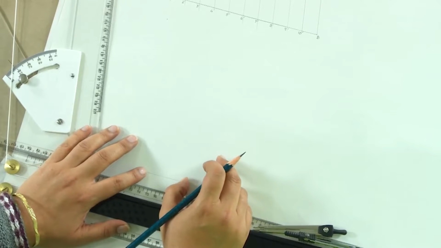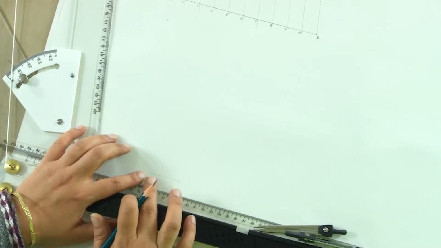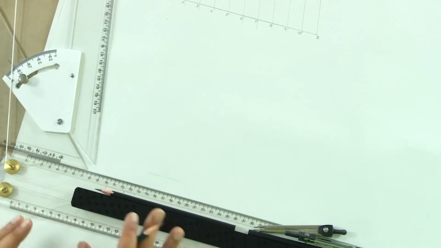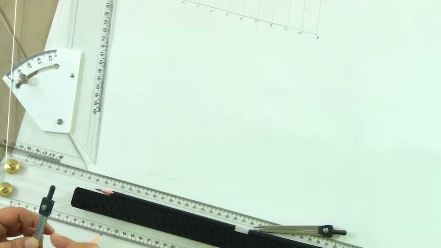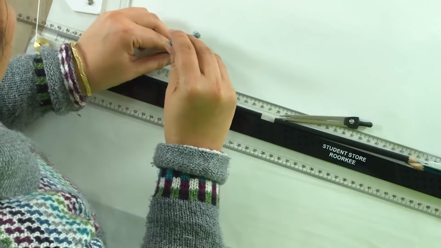Now I am required to draw a square of 4 centimeter side, or a pentagon of 4 centimeter side, a hexagon, or whatever we may be required to draw, and we can draw on the same line. So what do we do for this? The first thing that we do is bisect this line. You are familiar with the procedure of bisecting.